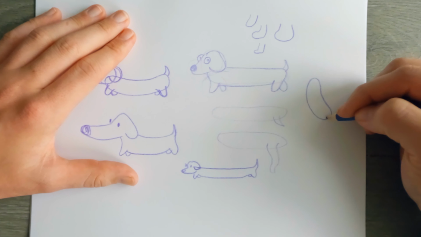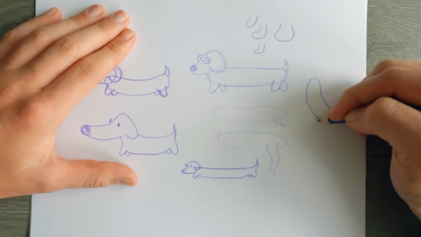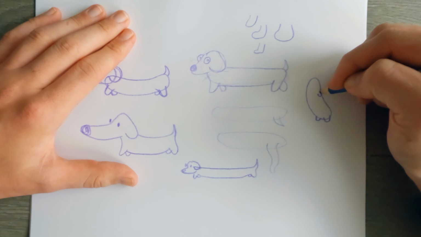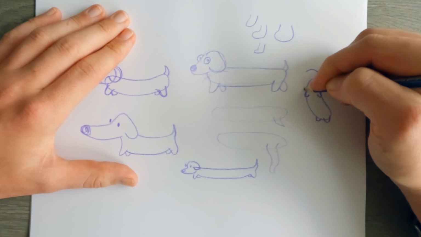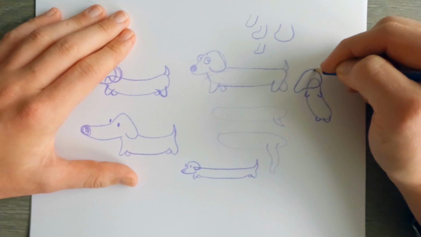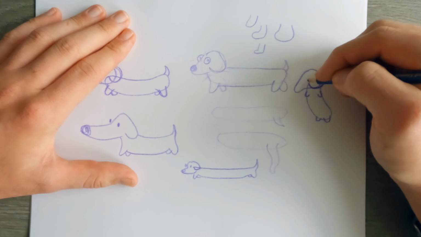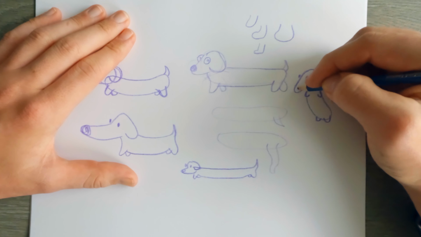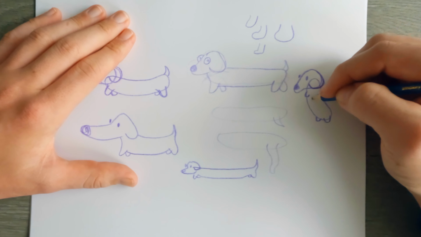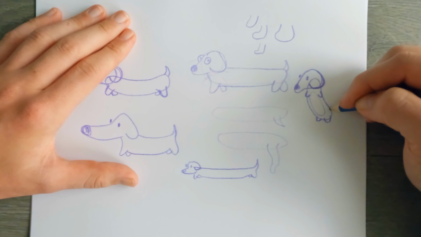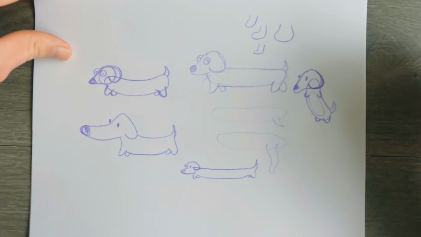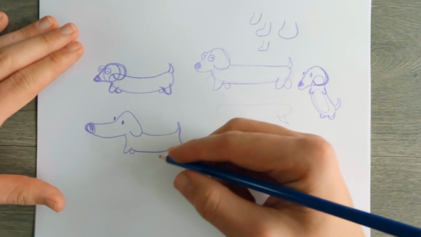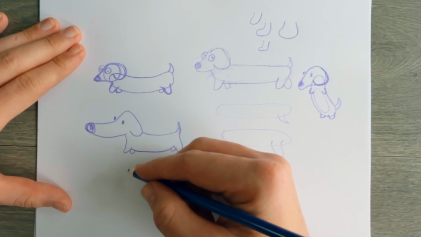Let's just draw his little sausage. Little sausage body. And there's his little snout like this. There's his ears. There's his eyes and his nose. Like that. He's kind of bent over. That's kind of fun. And it's okay to just try things out.